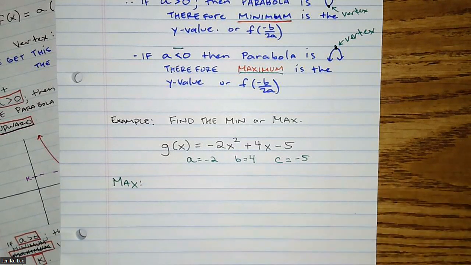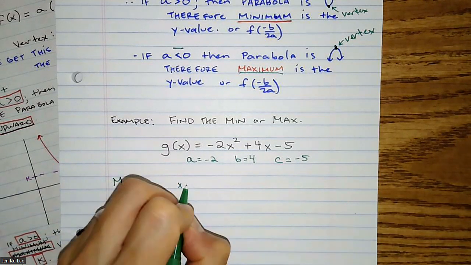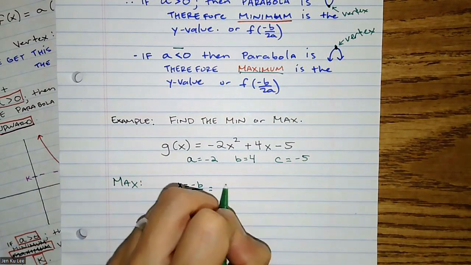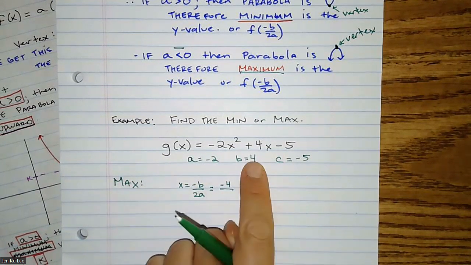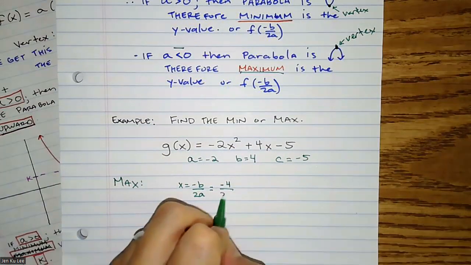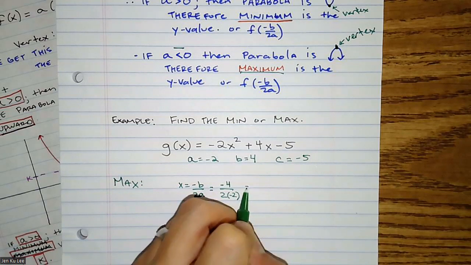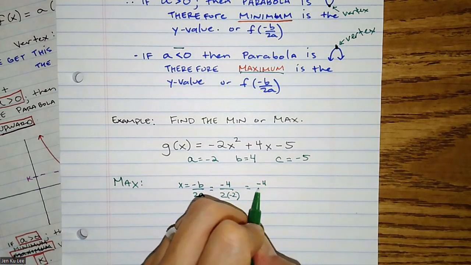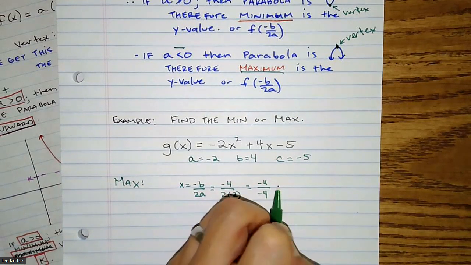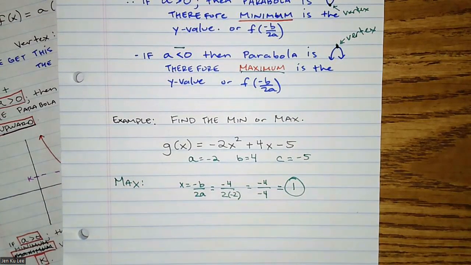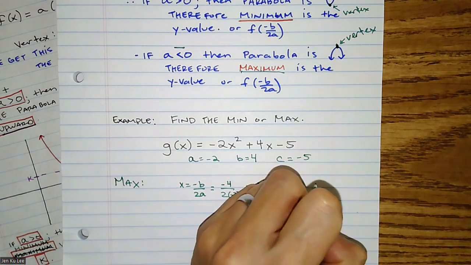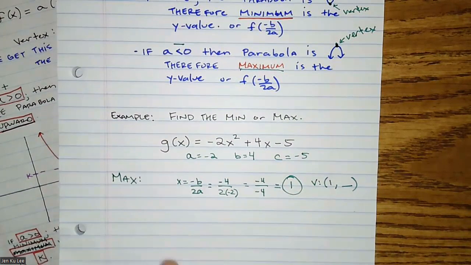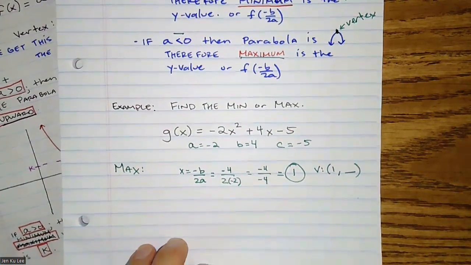So if I plug into this equation, negative B over 2A, that's -4 over, because my B value is 4, 2 times -2, which is my A value. That's -4 over -4, which is 1, right? So the vertex point is going to be 1 comma something.